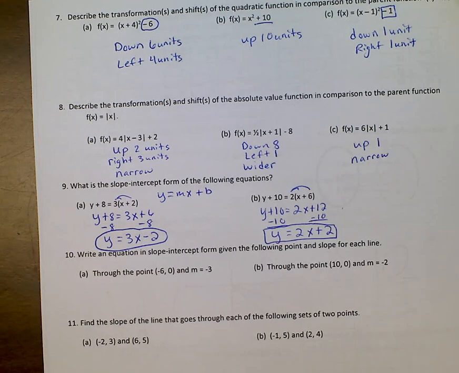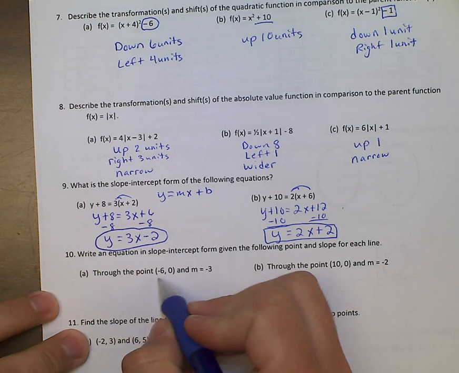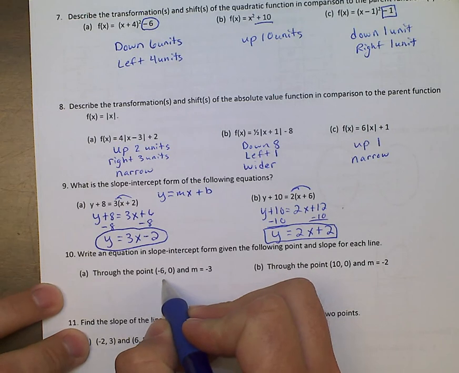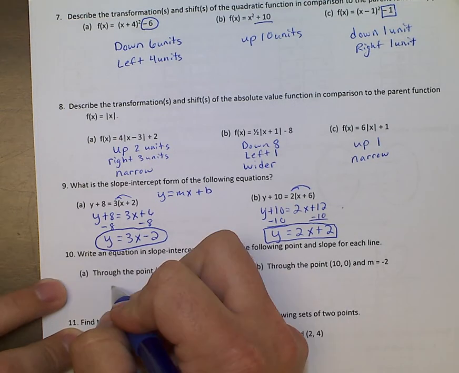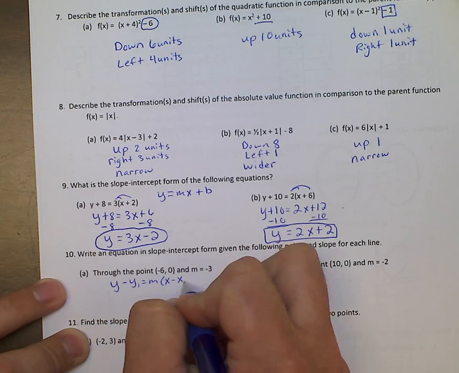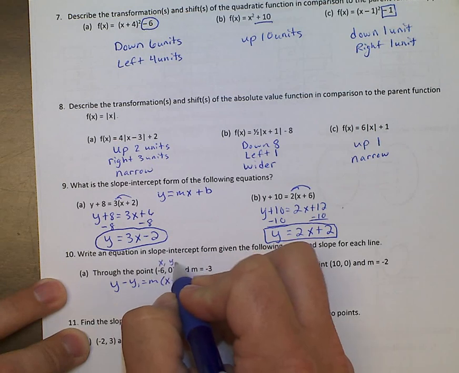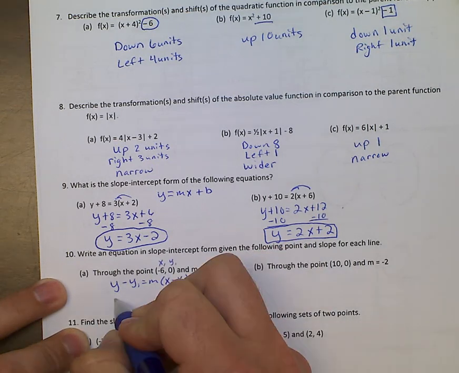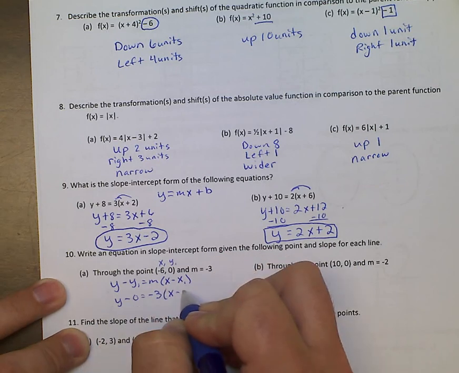Okay, 10 says write an equation in slope-intercept form given the following point and slope for each line. Okay, so this is (-6, 0), alright, so that doesn't help me at all to write this equation. I need to start in point slope form, which is y minus y1 equals m times x minus x1. So this is x1, y1. So y minus 0 equals negative 3 times x minus negative 6.